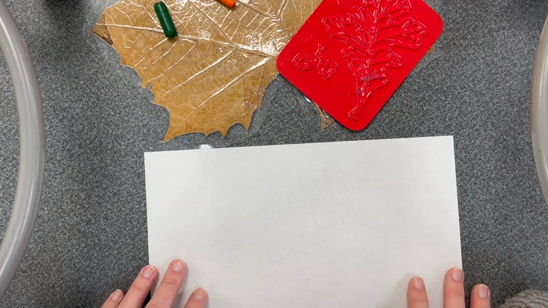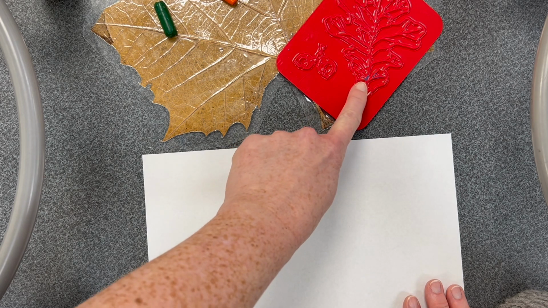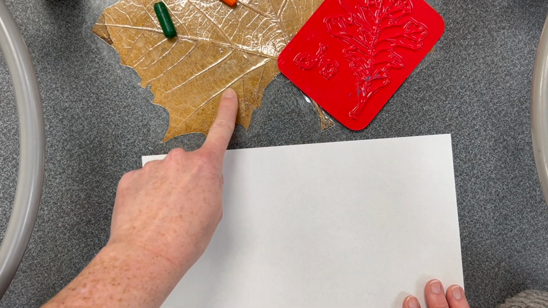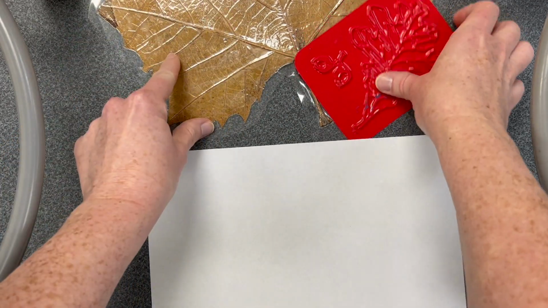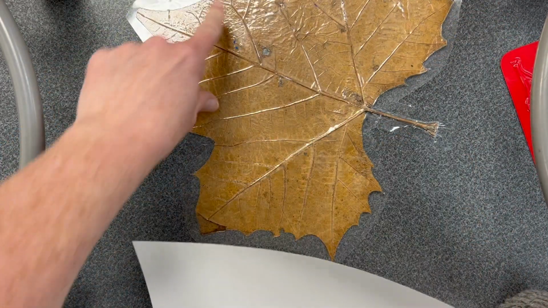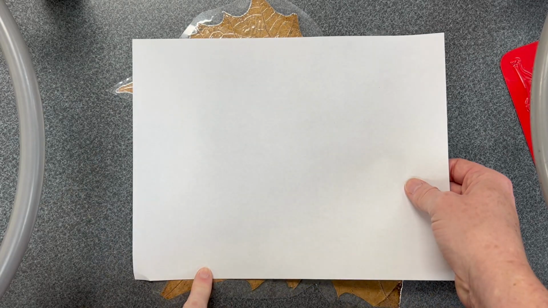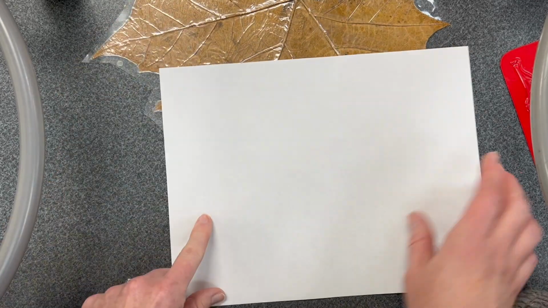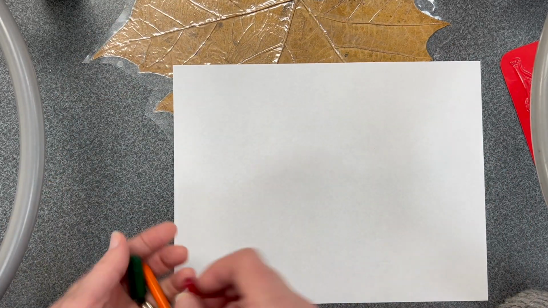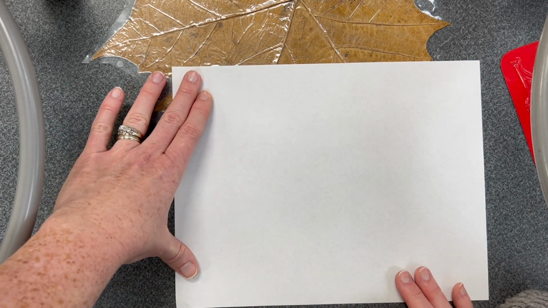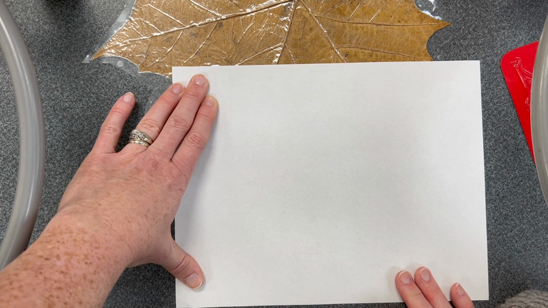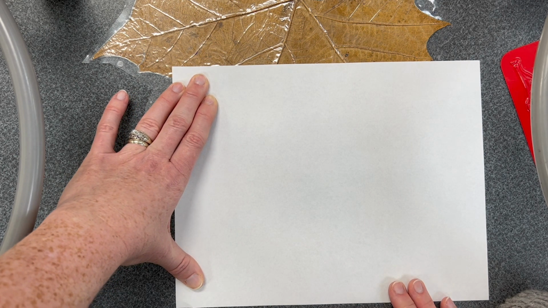A texture rubbing works by placing the texture plate or the actual leaf underneath your paper. So I'll start with the real leaf first. I'll position either the whole leaf under my paper or just a portion of the leaf like this. To get a good texture rubbing, it's really important that I firmly hold the paper with one of my hands so that things do not wiggle.